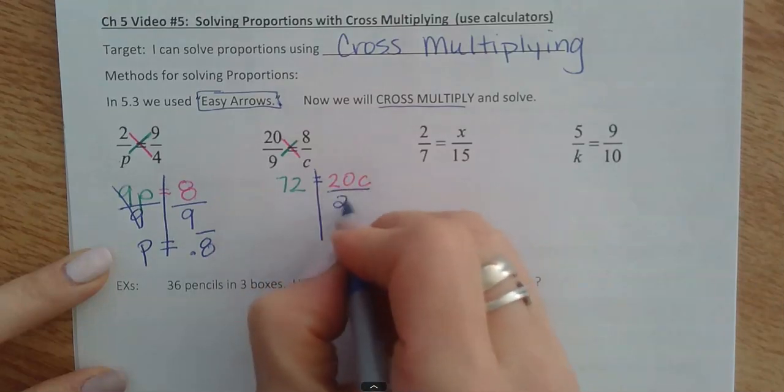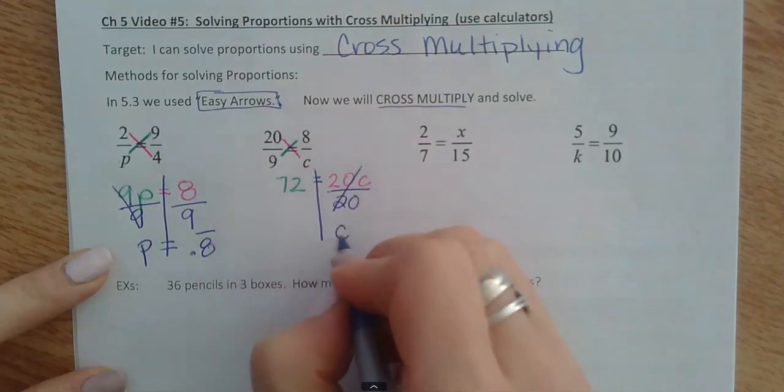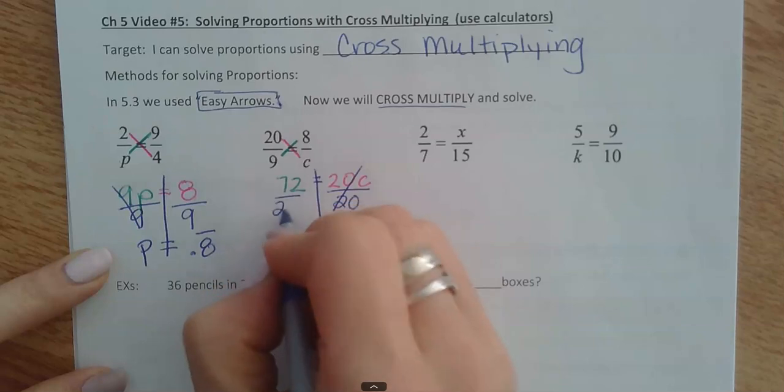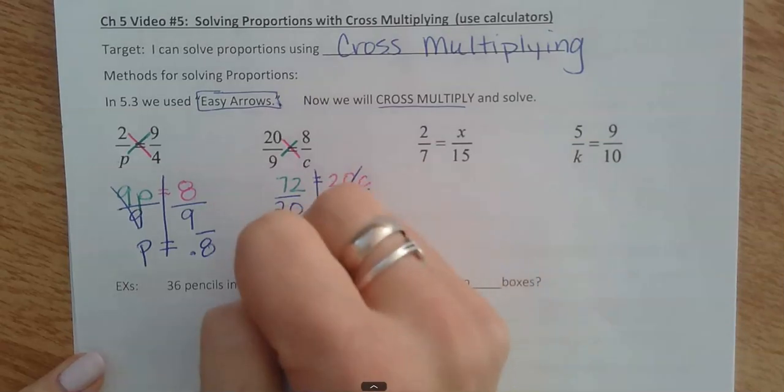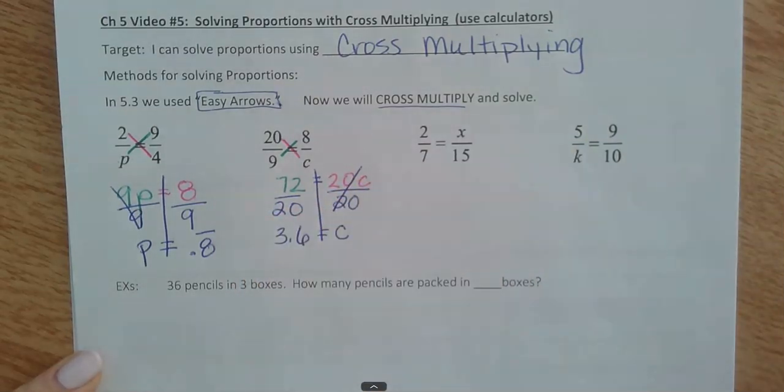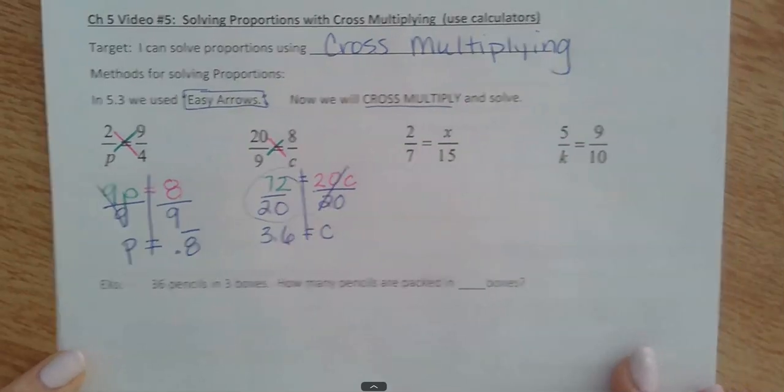So divide by 20 here so that I get C by itself. Divide by 20 on this side. Go ahead and type that into your calculator. 72 divided by 20, and I get 3.6. So this is why we're just going to use a calculator to type this in quickly and get our answer.